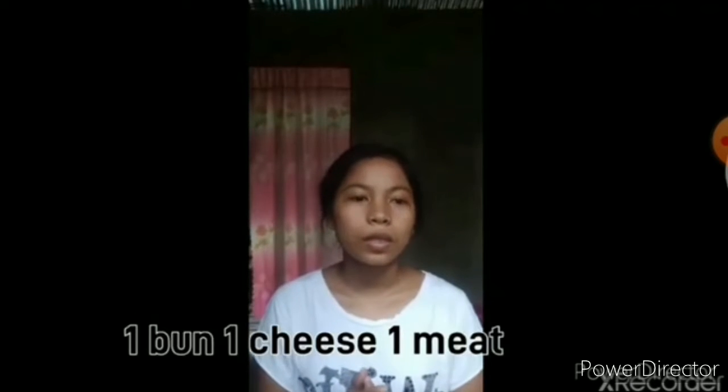So now we're gonna make a cheeseburger. We're gonna need a bun, a piece of cheese, and a slice of meat. Since we're comparing chemistry to a cooking recipe, try to understand this: 1 bun plus 1 cheese plus 1 meat, we put that together and we can make a cheeseburger.